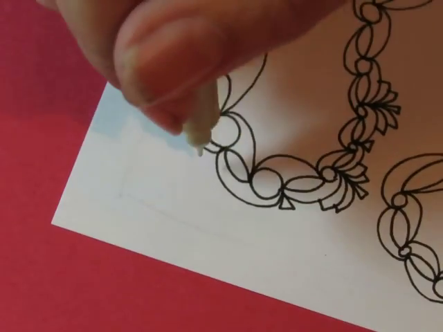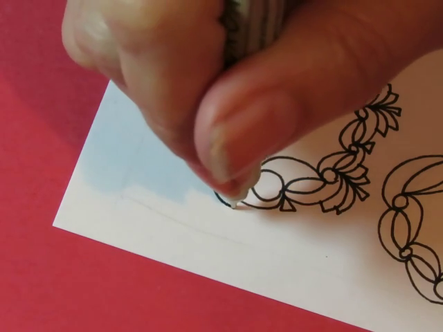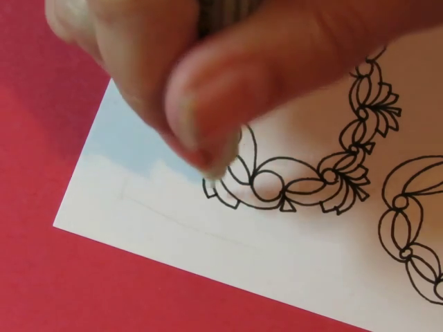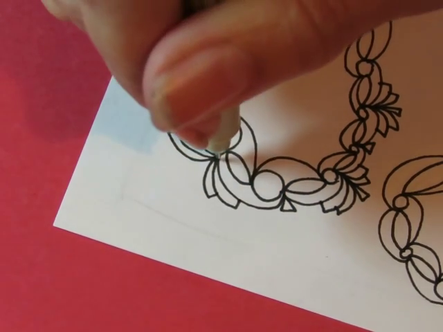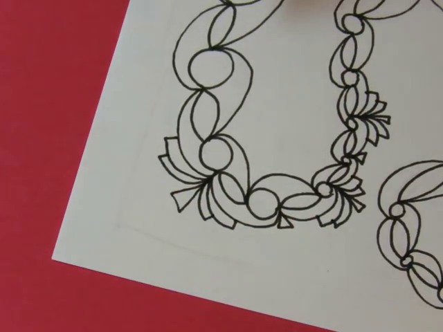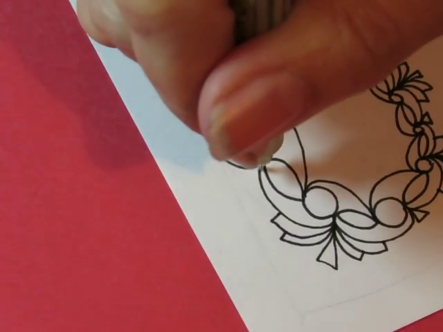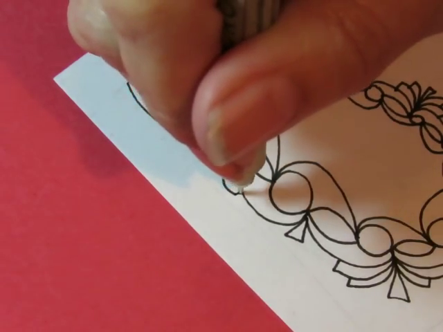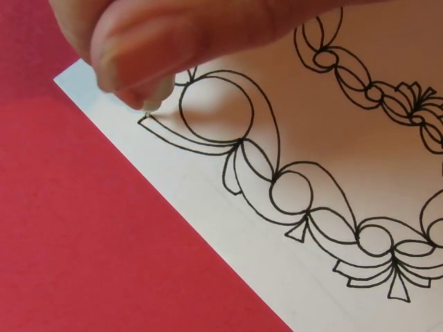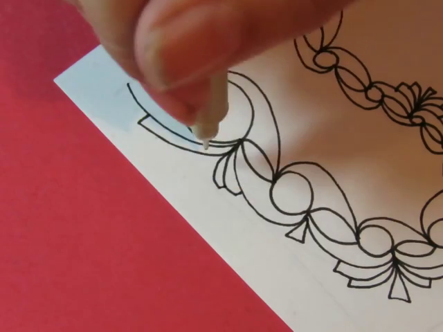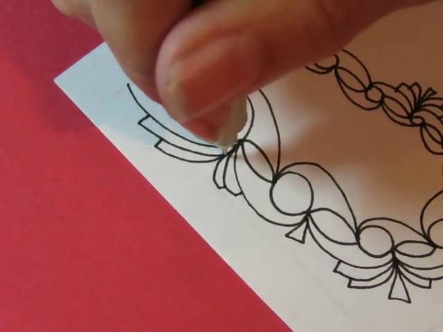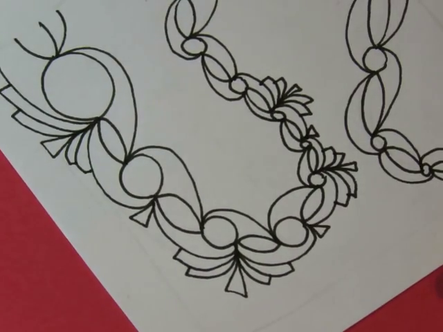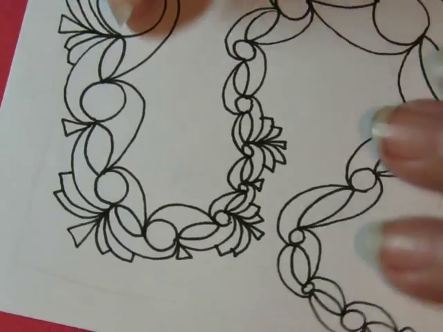Maybe I'll do that. Okay, so over and down, over and down, over and down, over and down, and a triangle. And then this one's just a triangle. Something like that. I'm just embellishing.